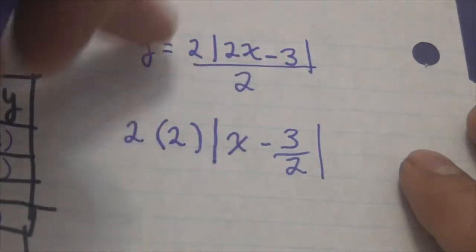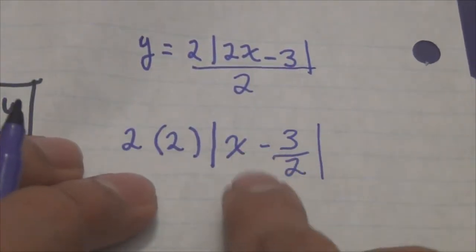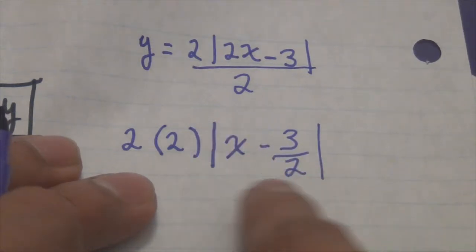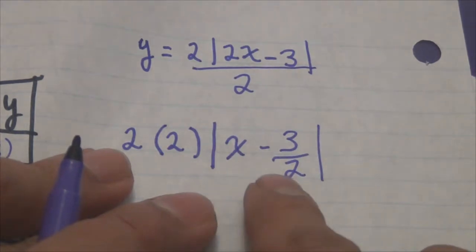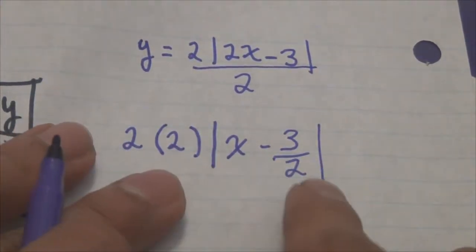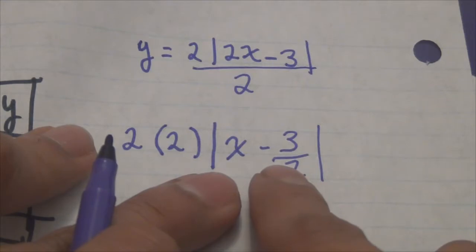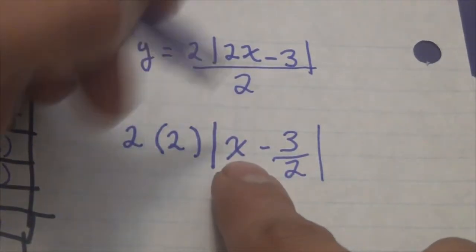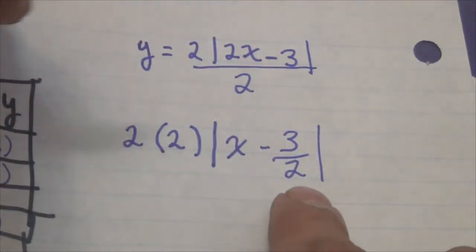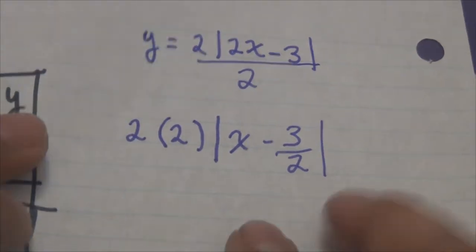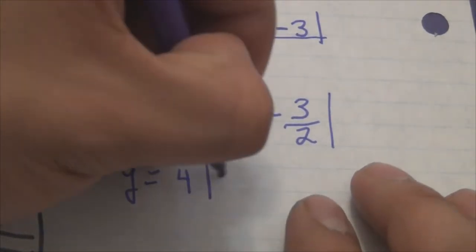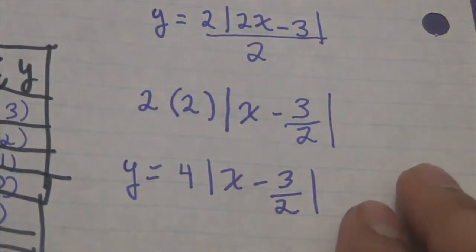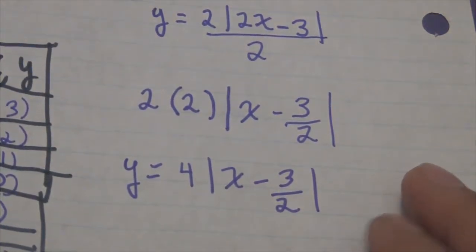You remember something. When you factor something out, you have to make the expression inside the absolute value equivalent to what it was before. I need 2x minus 3 inside the absolute value. So that's exactly what I have to write here in order to get it back. Look, 2 times x is 2x, and 2 times 3 over 2 is 6 divided by 2, 3. There you go. Now let's rewrite our new equation. y equals 4 absolute value of x minus 3 halves. Got it? Okay then.